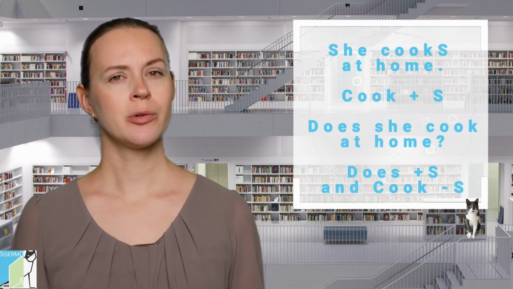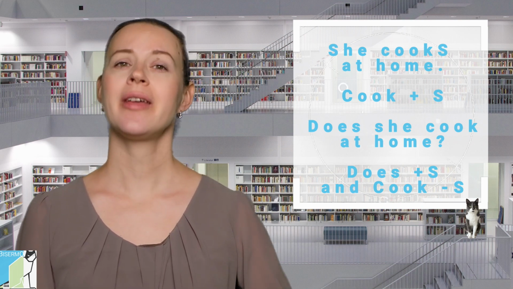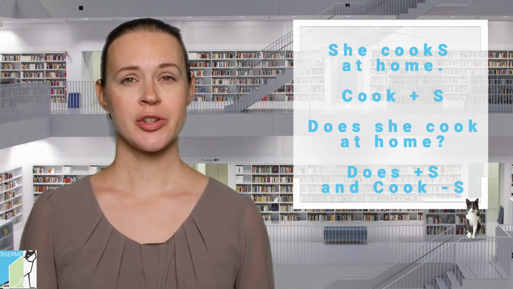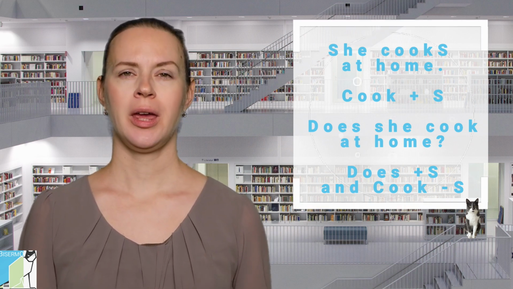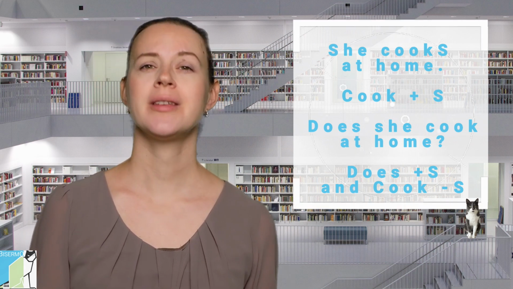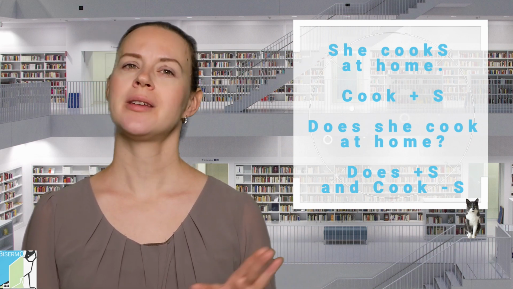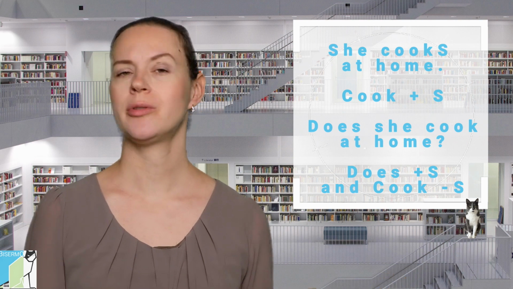Please compare sentences. She cooks at home. Here you put s at the end of the verb. It's a question. Does she cook at home? Here our verb cook is without s. In questions, don't put s at the end of the verb. You don't need it.